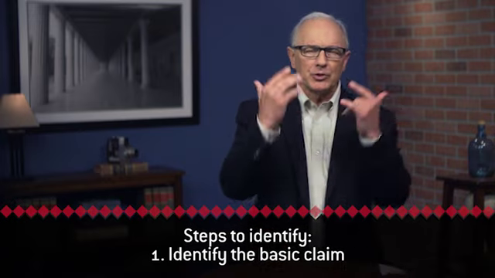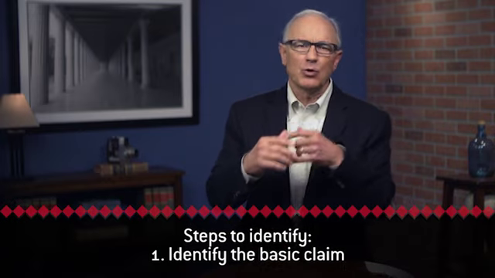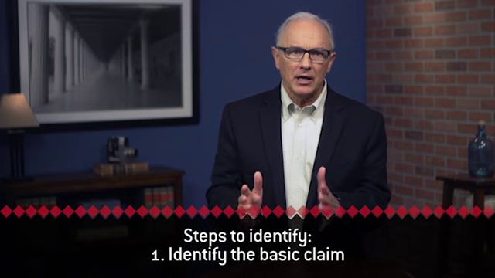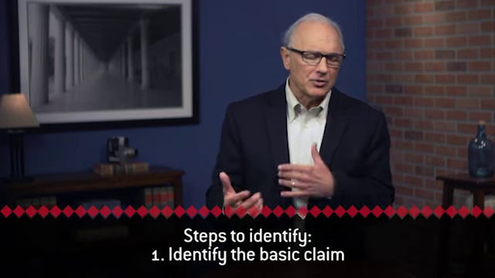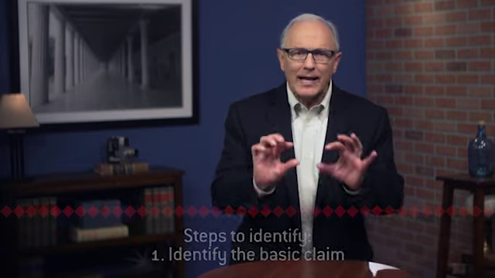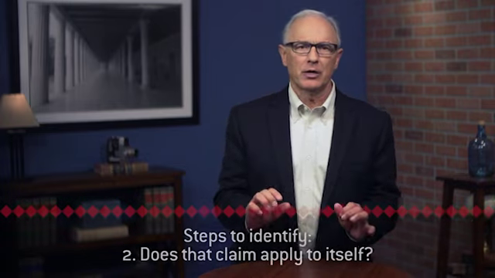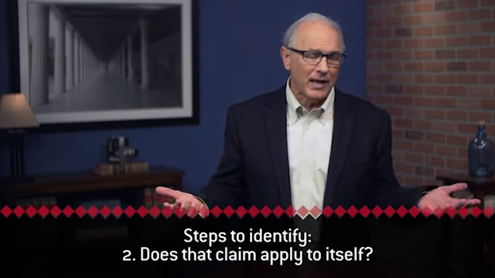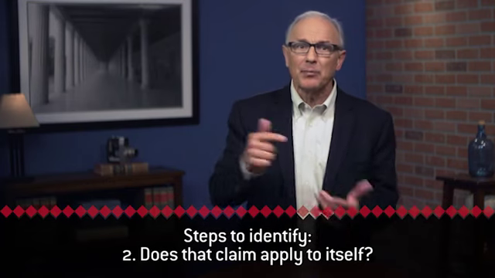The first thing you do is you identify what the basic premise or the basic conviction or the basic claim is. It's not always obvious, and this is why your first Columbo question is going to be really helpful. You want to get that claim crystal clear. And the second thing you want to do is just then ask, does that claim apply to itself?